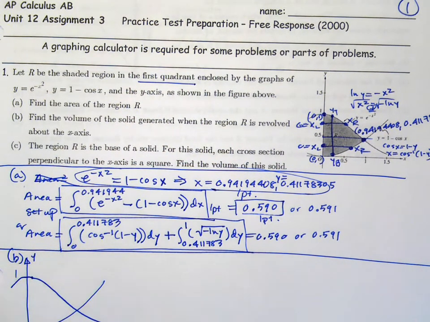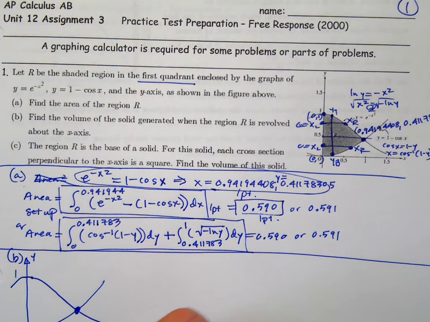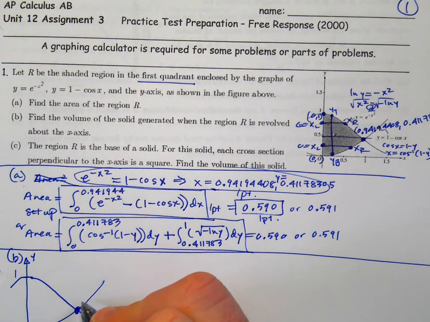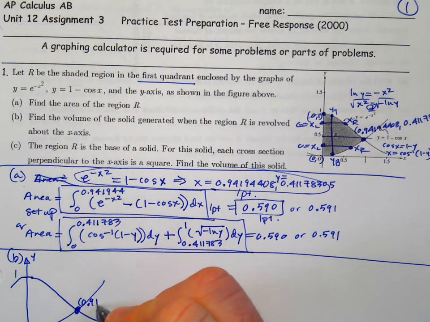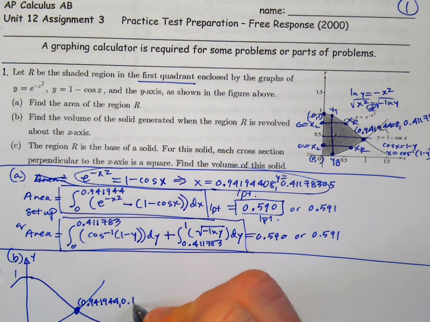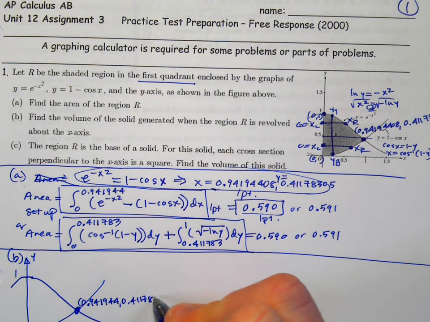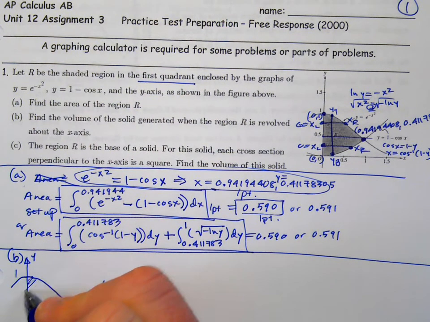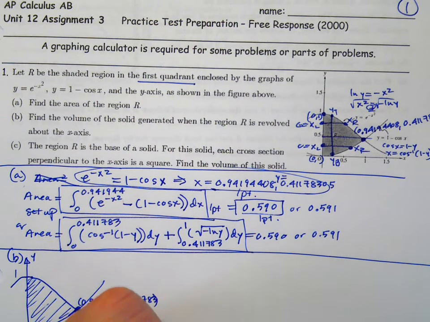Okay, something like that. Now the intersection, we could write that there, 0.941944, 0.411783. This is our area.